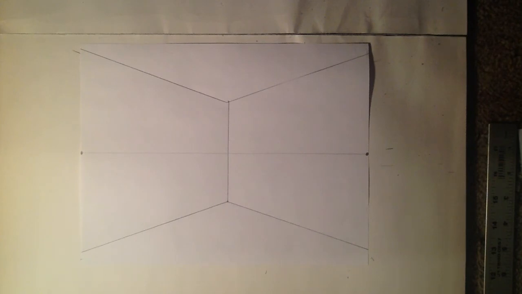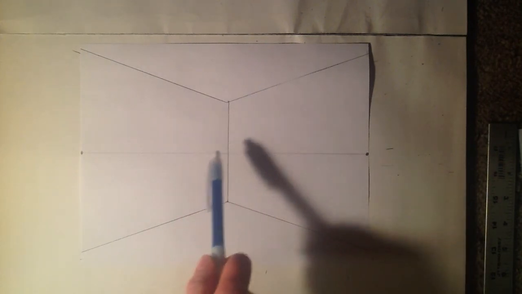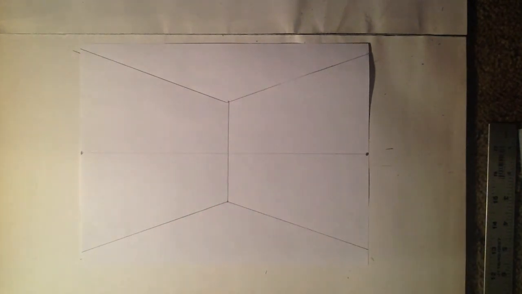You might need to adjust the line that you make at the beginning if your room has barely any ceiling or barely any floor, because you want to have room to put stuff in it. So go ahead and do this on your practice paper, and when you're finished we'll move on to the next step.